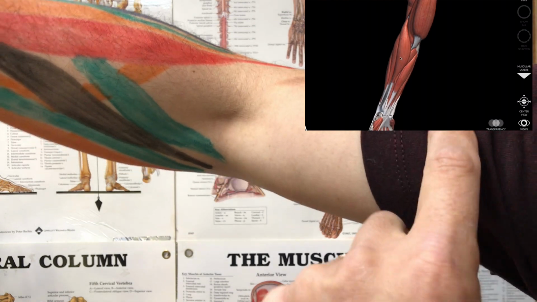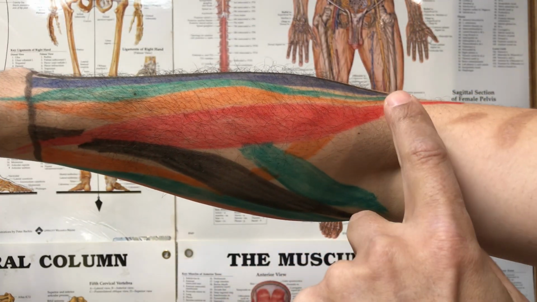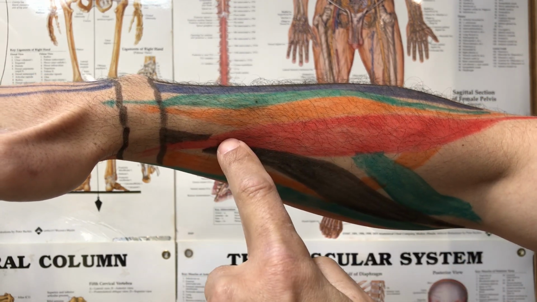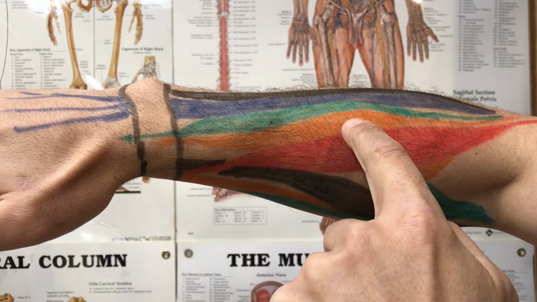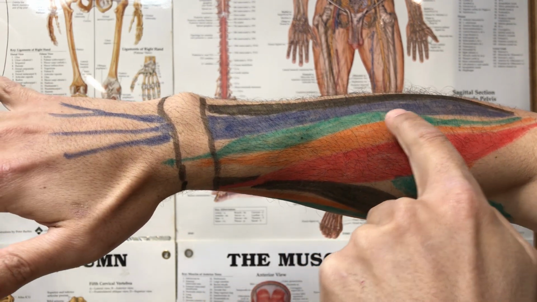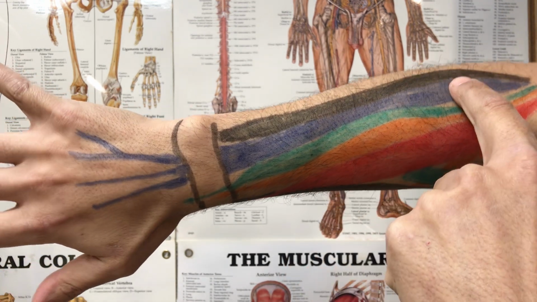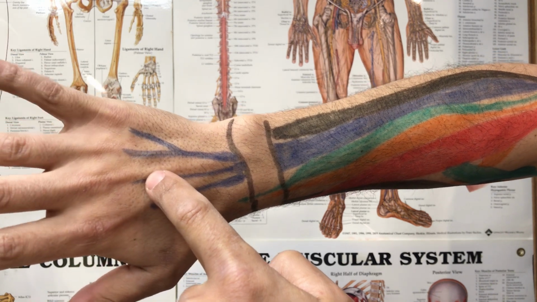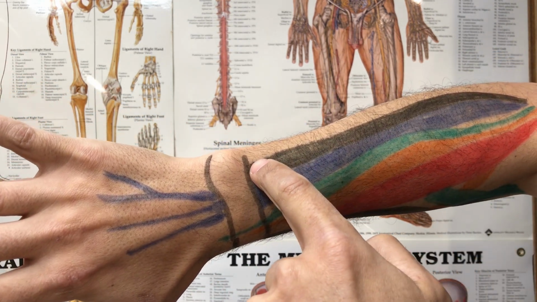One more time. Here's our biceps brachii, brachialis, and then brachioradialis. Then we have our extensor carpi radialis longus, extensor carpi radialis brevis, extensor digitorum, and finally, the last extensor, extensor carpi ulnaris.